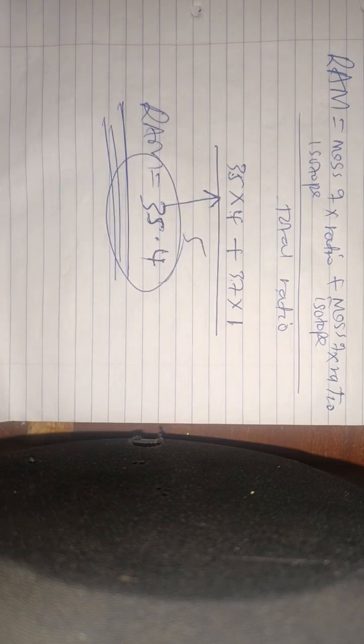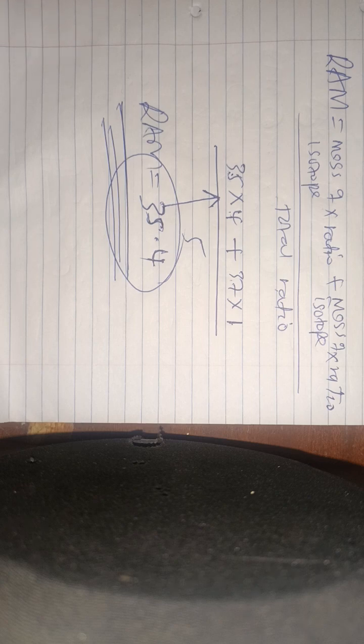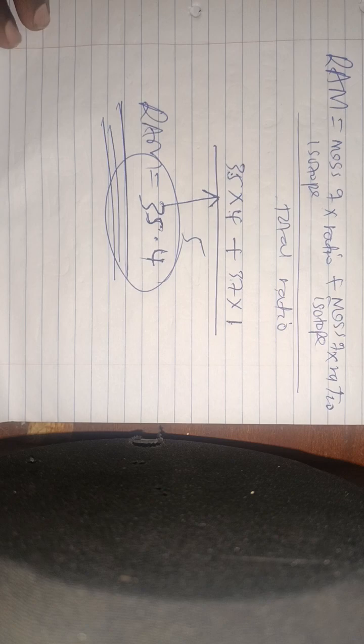I guess you've had a chance of understanding how you really maneuver around to actually get the RAM of an element if you have different isotopes that have to get tabulated for you to get the RAM of that element.